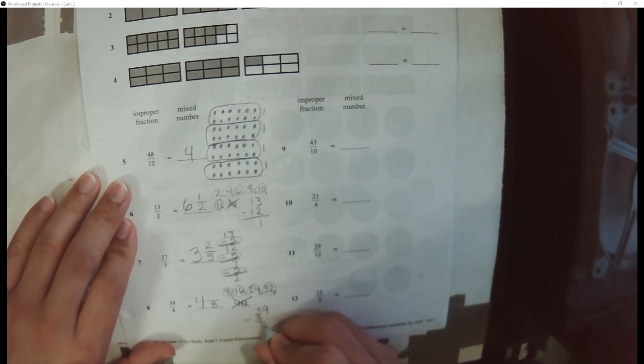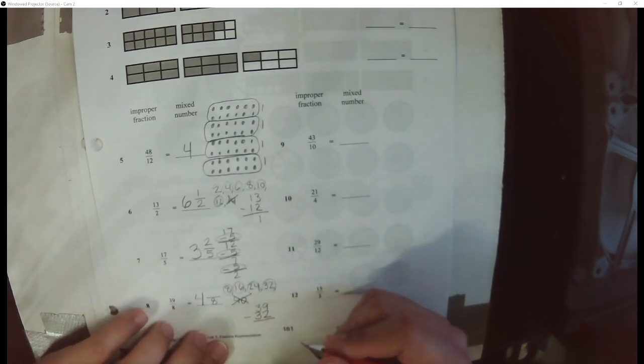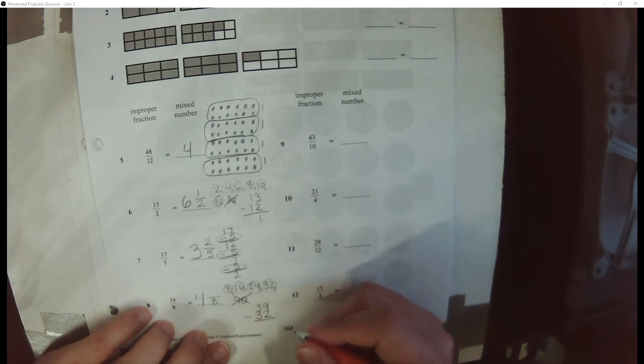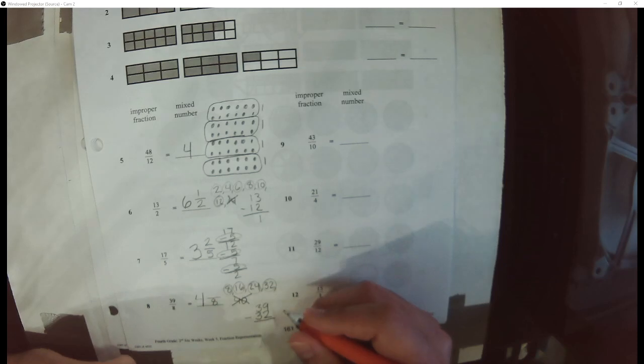39 minus 32. What is 9 minus 2? Violet, what is 9 minus 2? It is 7.